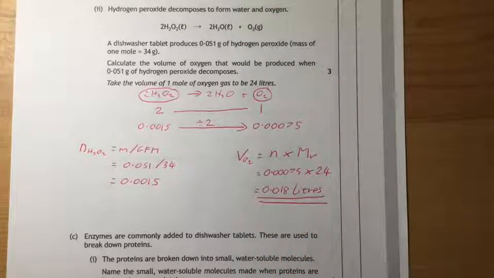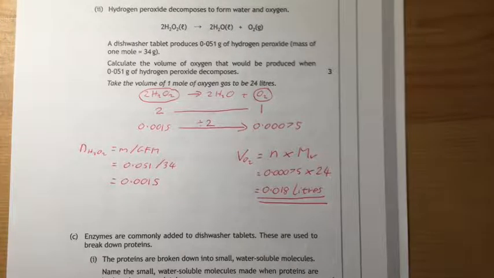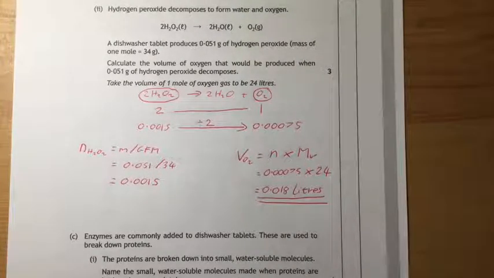Notice that in this question, it did not actually specify the units of your answer. It just said calculate the volume of oxygen. It didn't say calculate the volume in litres. So in that case, there will be a mark for the unit, so you must include a unit. It would also have been acceptable to make your answer 18 cubic centimetres, but you'd have to put a unit in a question like this.